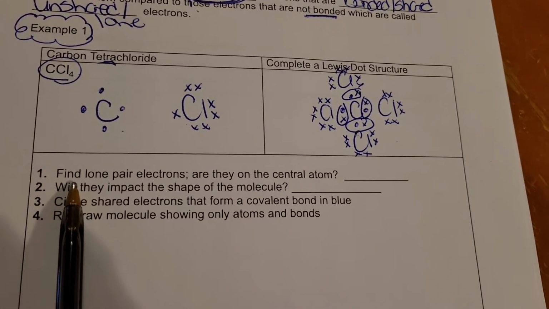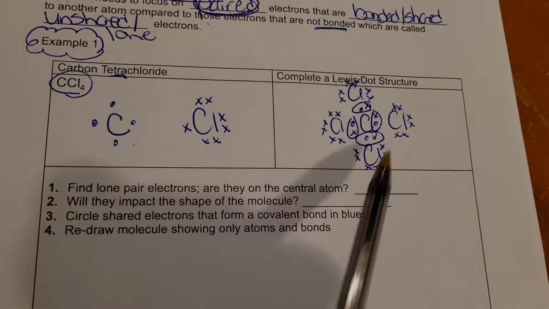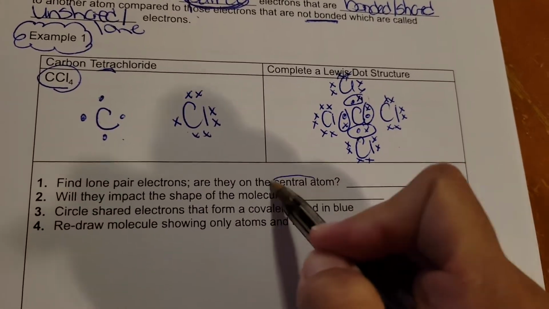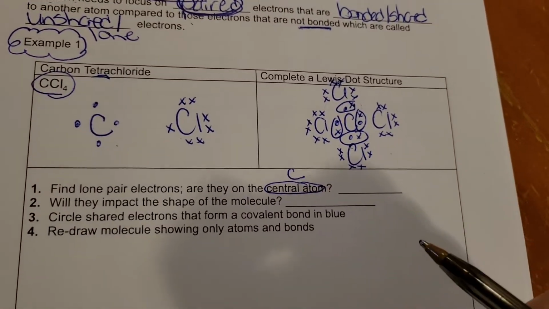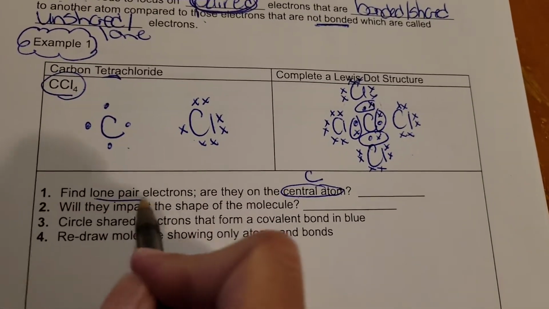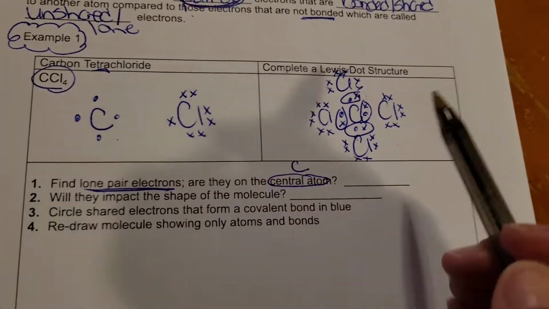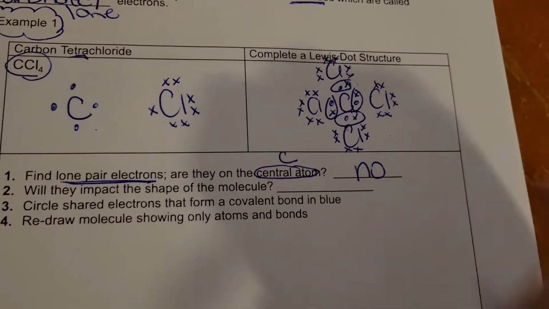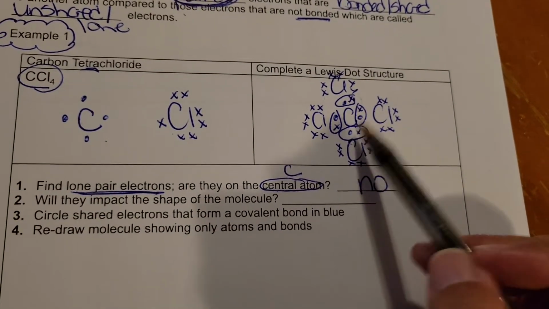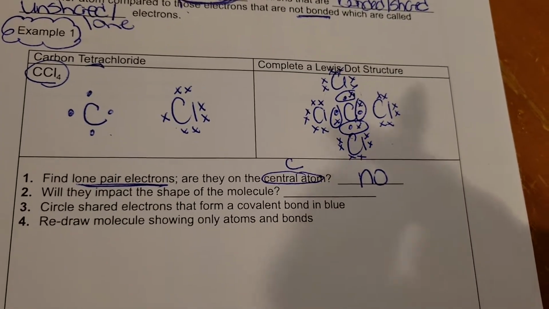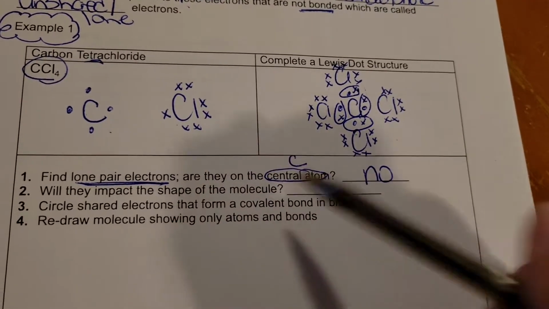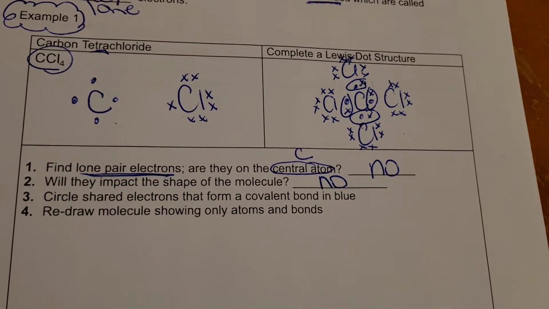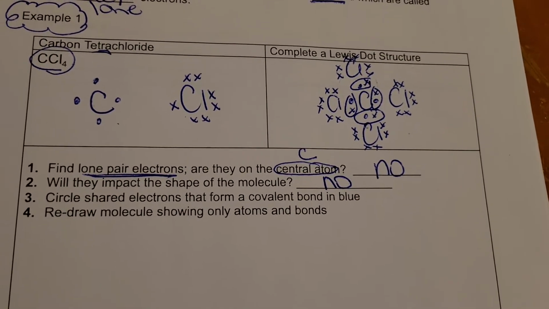So now we're going to look at the central atom. The central atom is the carbon, the one in the center. Are there any lone pair electrons or electrons that aren't bonded to anything? The answer is no. Each of those is bonded to something. So are unshared pairs going to impact the shape? No. They have all of them bonded, so they're not going to make it do anything different.